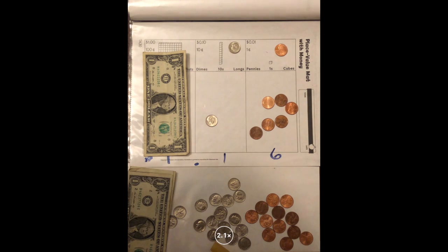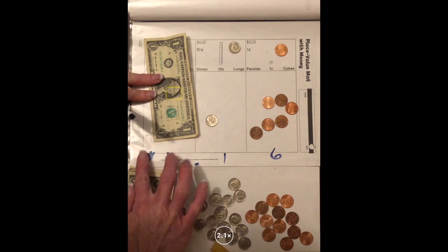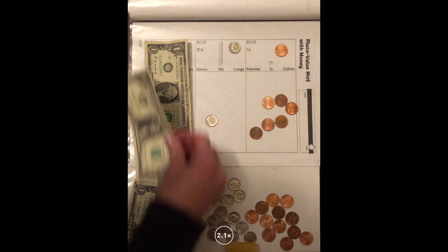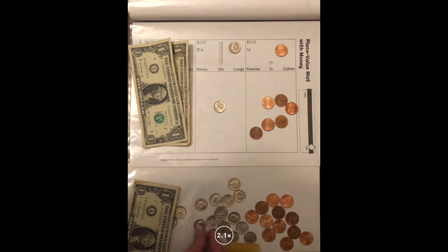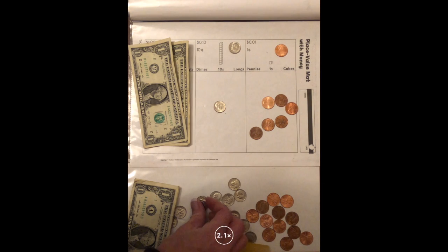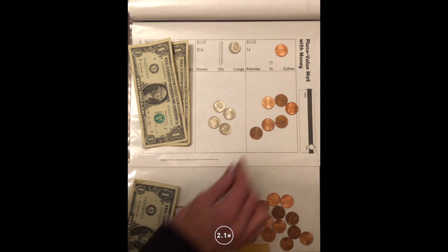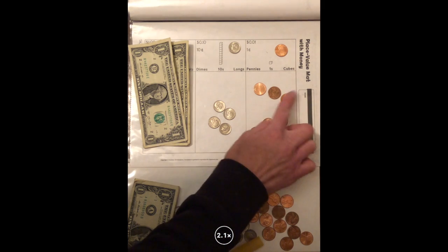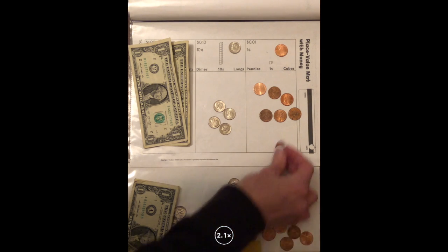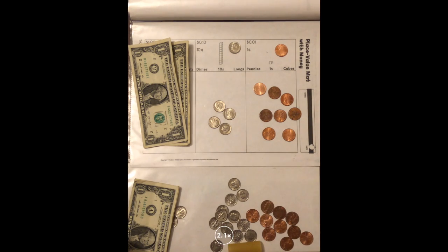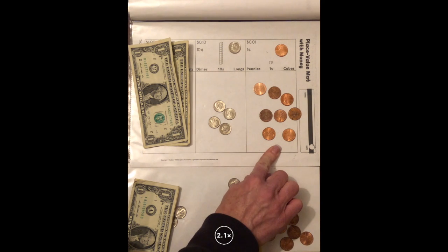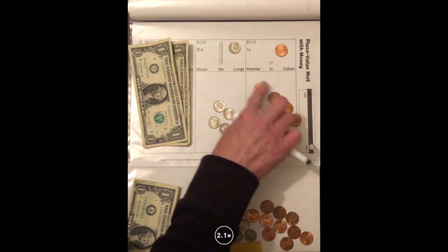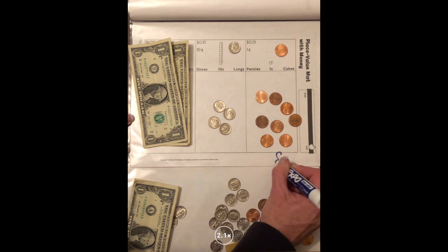Same kind of thing. Okay, let's try something else. A couple more and then I promise I'll let you move on to your other work. So let's do $2, 4 dimes, and 8 pennies. So I want to know how much money. Do I have more than 10 pennies? I do not. I have 1, 2, 3, 4, 5, 6, 7, 8. So I'm going to put my 8 here.